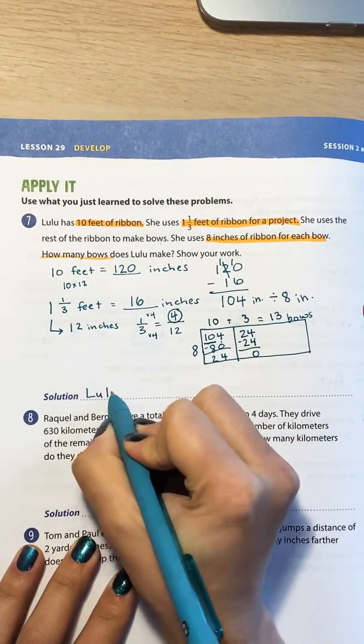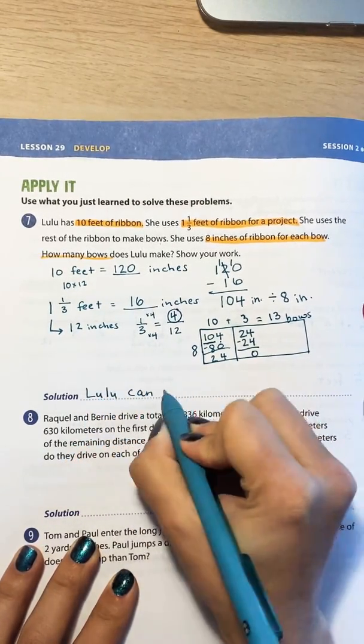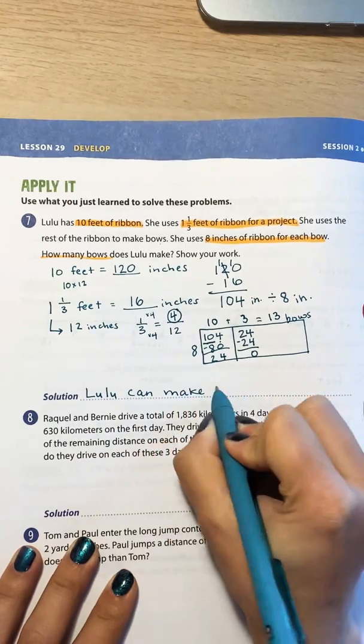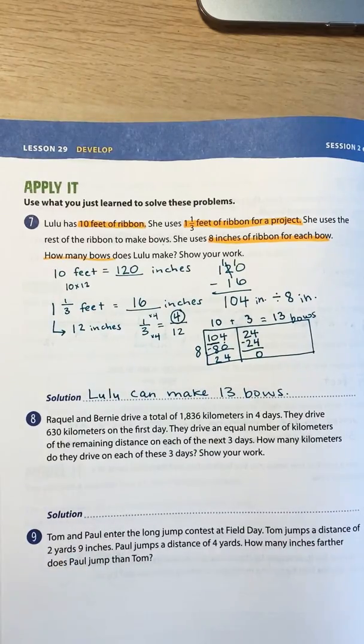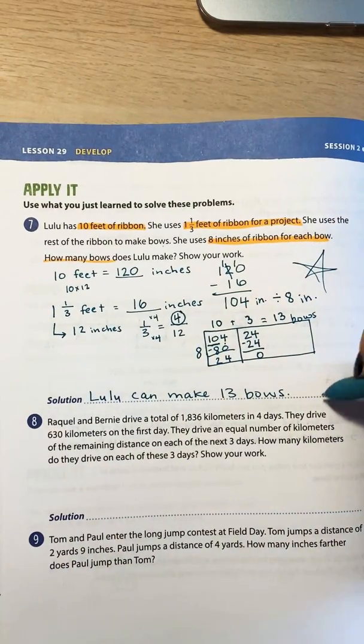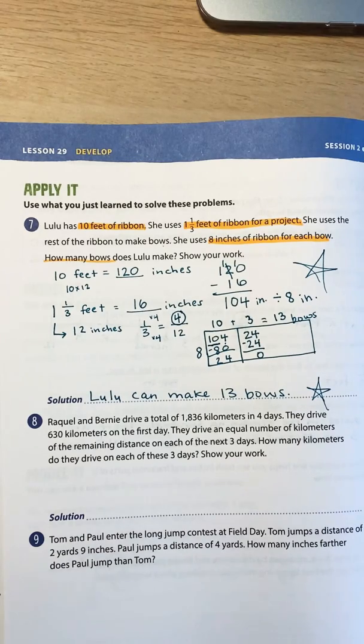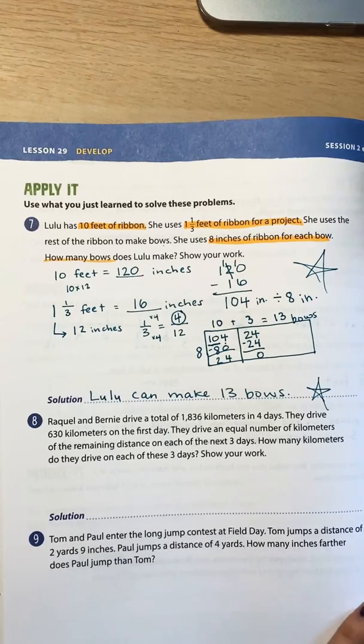Lulu can make 13 bows. All right, give yourself a star if you showed your work. Give yourself another star for 13 in your answer with the sentence. All right, next problem, number 8.